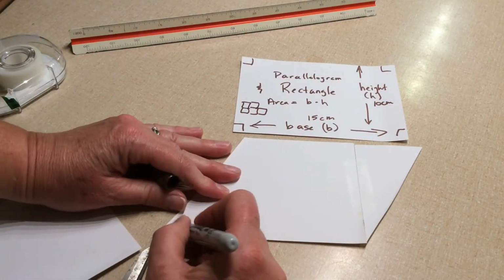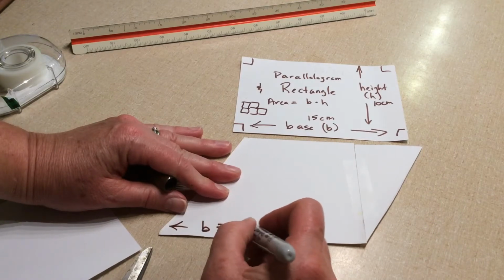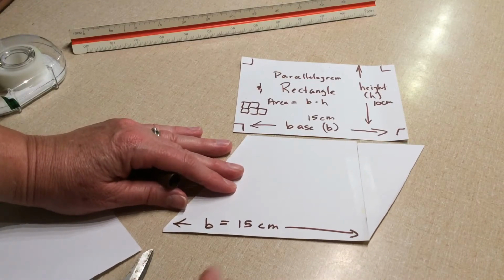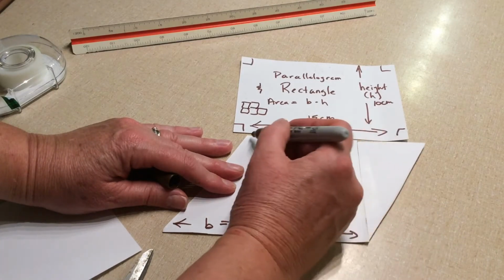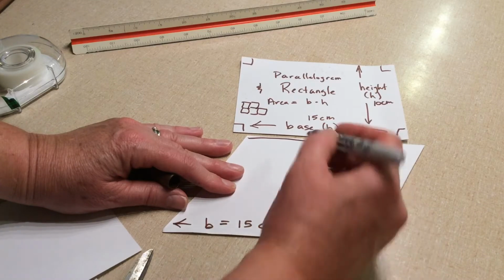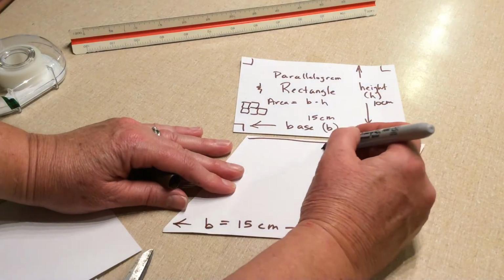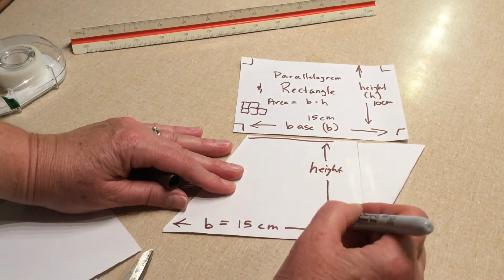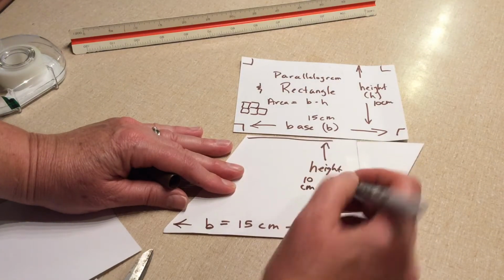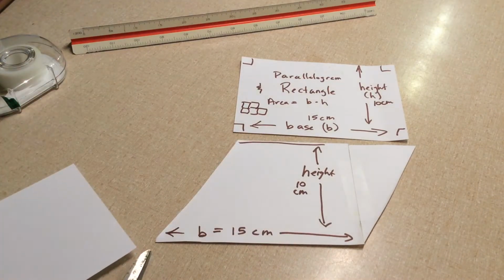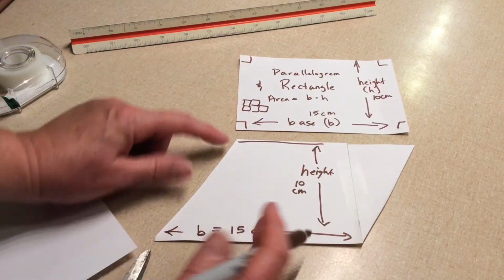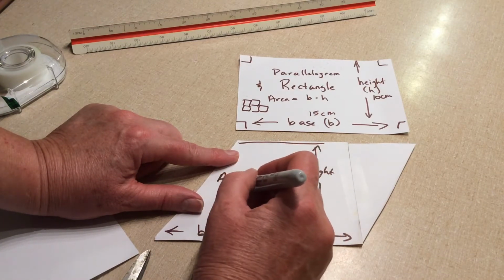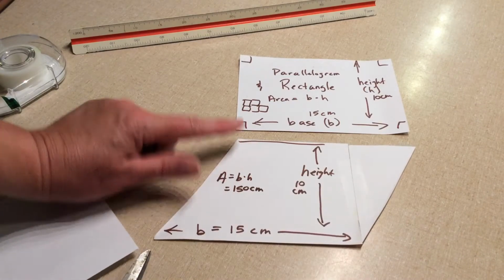So it still has a base of 15 centimeters, and we can call this the base. And the distance between these two parallel sides here is how we define the height of a parallelogram. And the height hasn't changed, it's still 10 centimeters. So the area, it turns out, is the same. It's just the base times the height. And in this case, it's still 150 square centimeters.